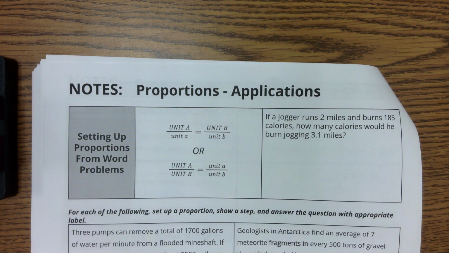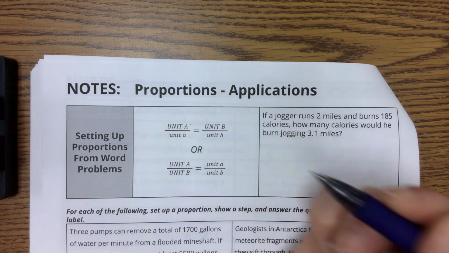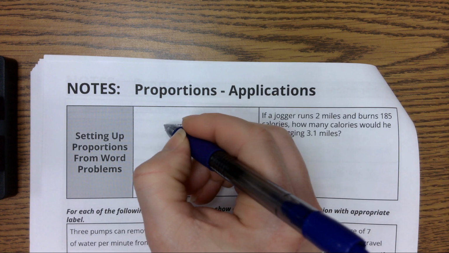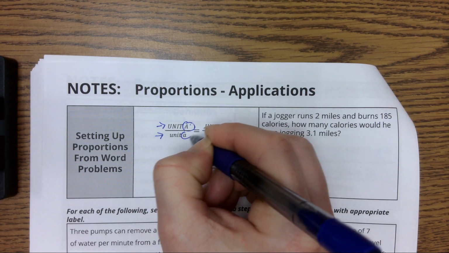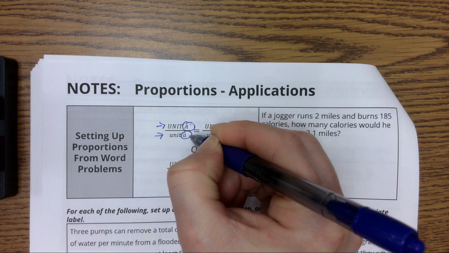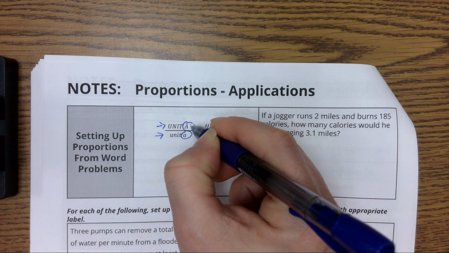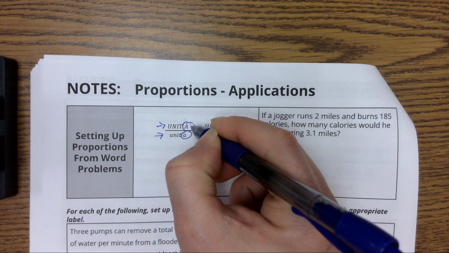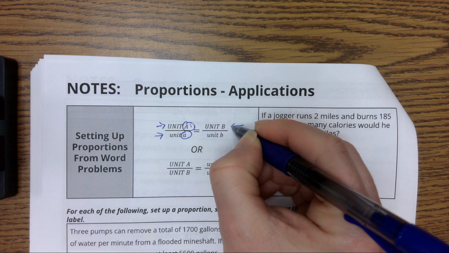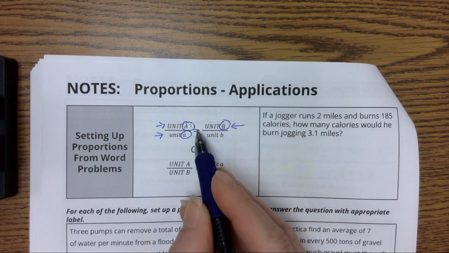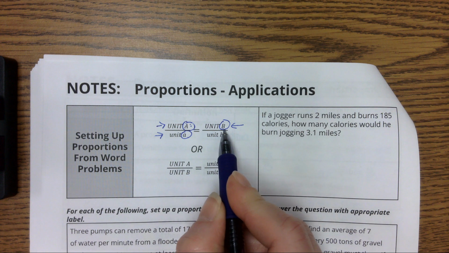Either you're going to be given the same units, and you're going to put those same units, an A and an A. Let's assume the capital A goes with the larger one, and then the same unit with the smaller one. And then you would set it across the unit it's comparing it to, which would be the larger and the smaller.